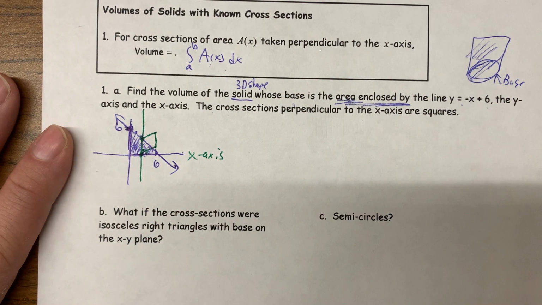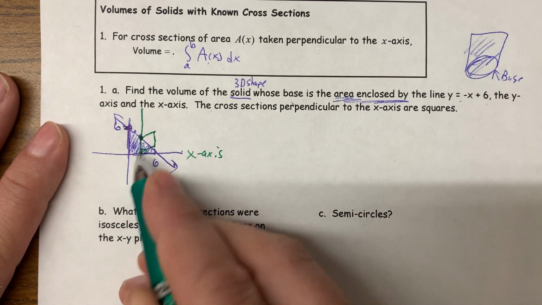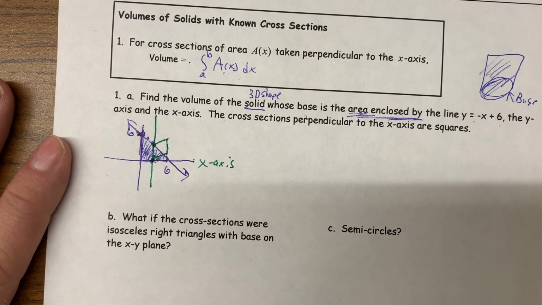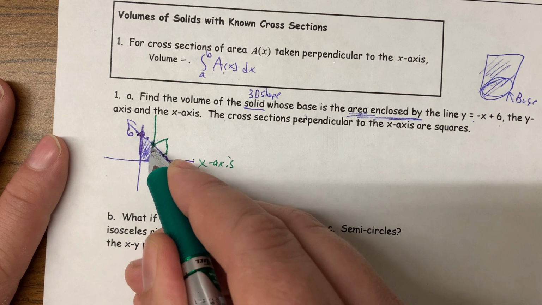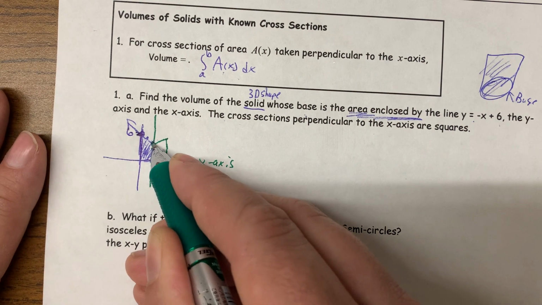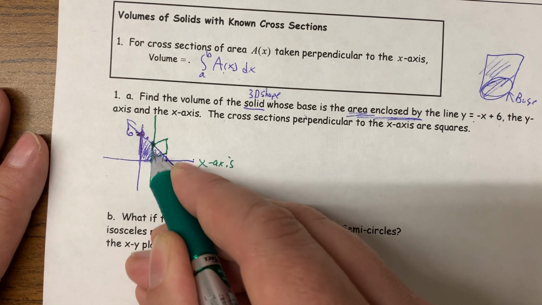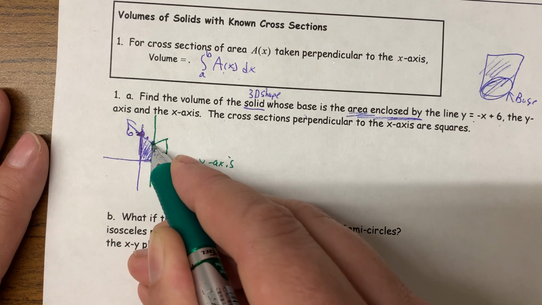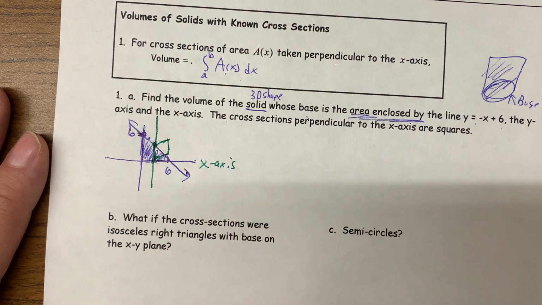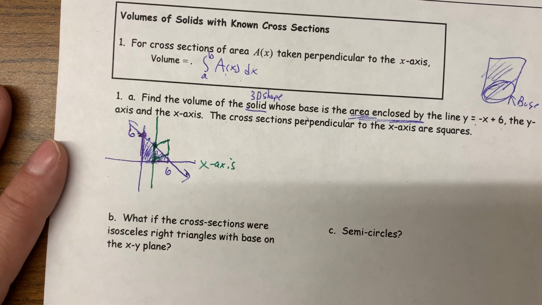Whatever is sticking up has to be the same height as whatever the length is of the base. So we can see the base, if I cut it right here, would have a height of this, because that's the cross-section of the base, and the height forms a square when we cut it. Now, these squares are not all the same width.